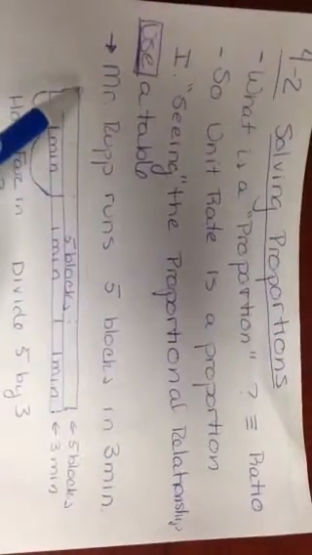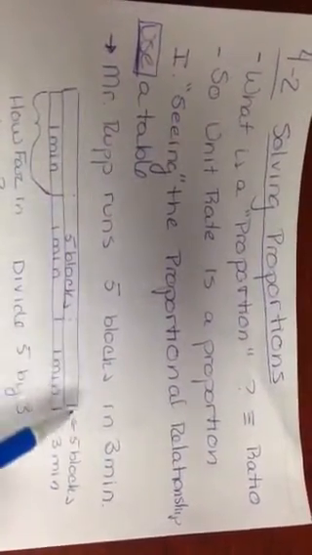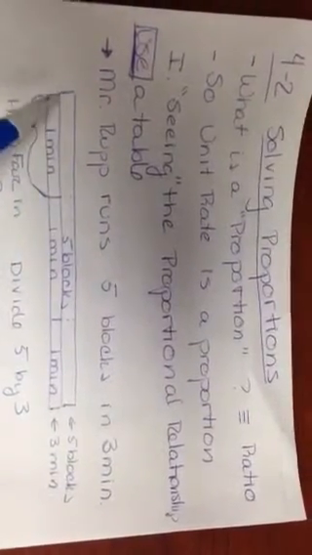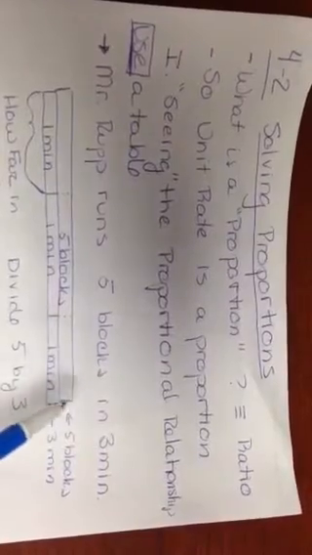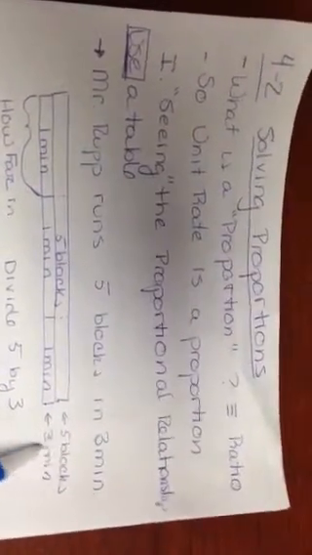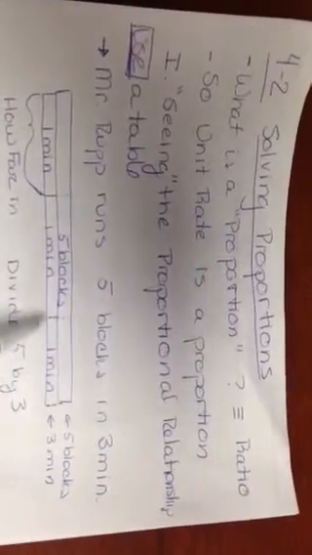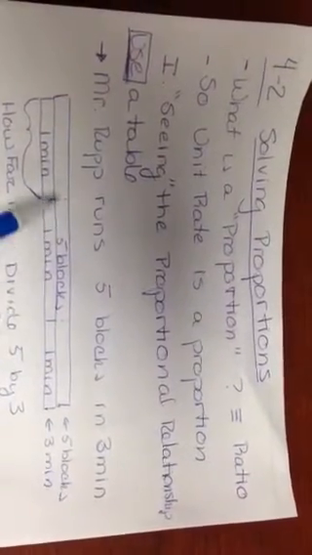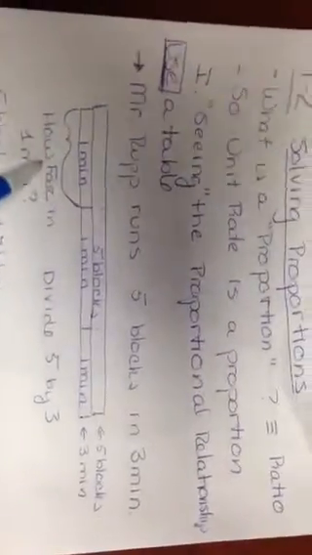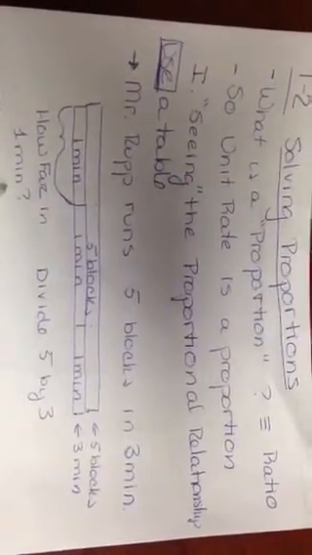Well, if I draw a table here, I've drawn a box, it's 5 blocks. How long does it take him to run that? Well, I've drawn another block, which is the same size, and that's 3 minutes. So 5 blocks in 3 minutes. And then I divide this bottom block in 3 sections, so each section is worth 1 minute. So then the question would be, how far does he go in 1 minute?